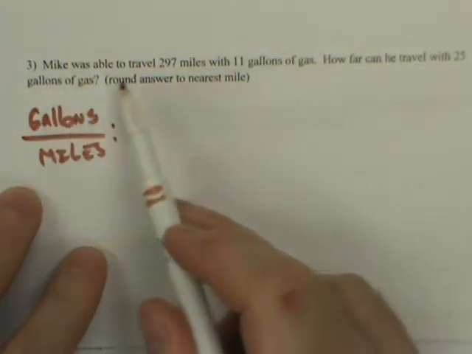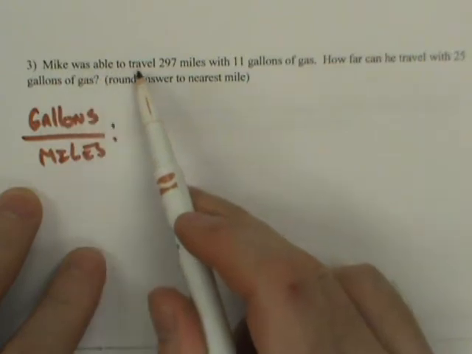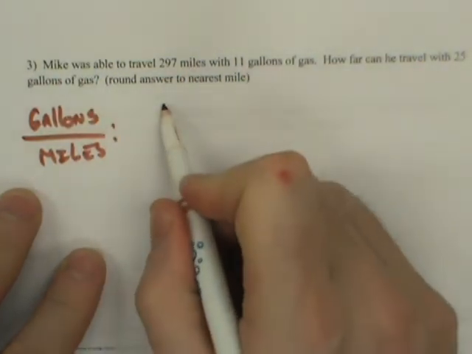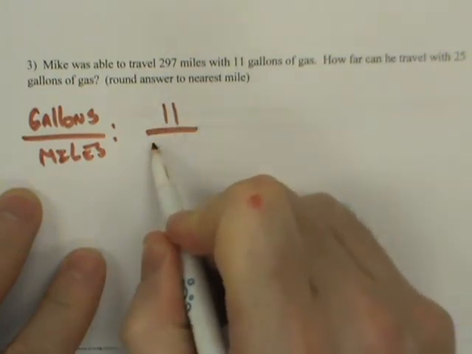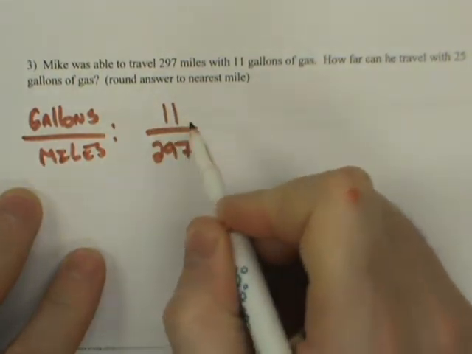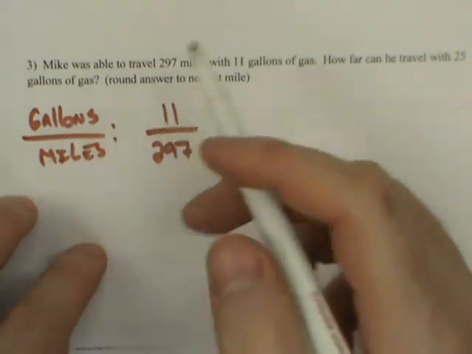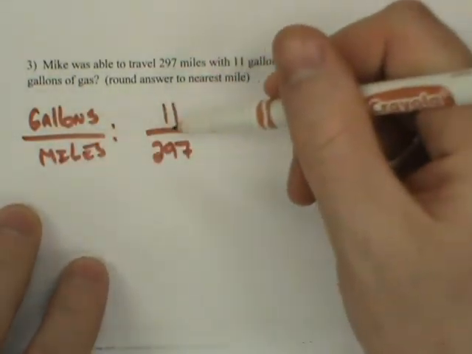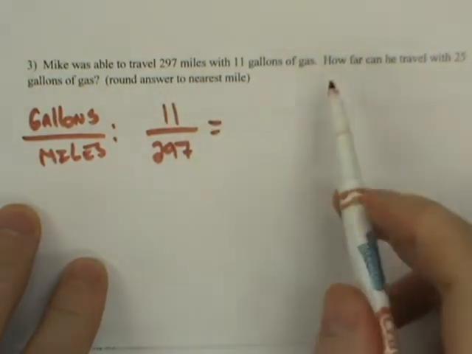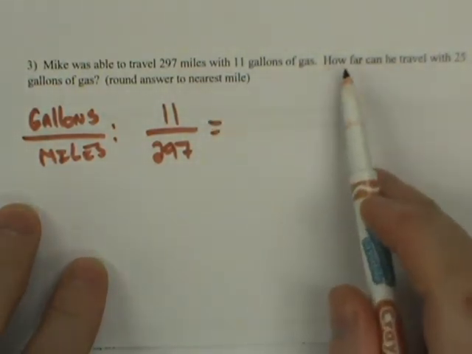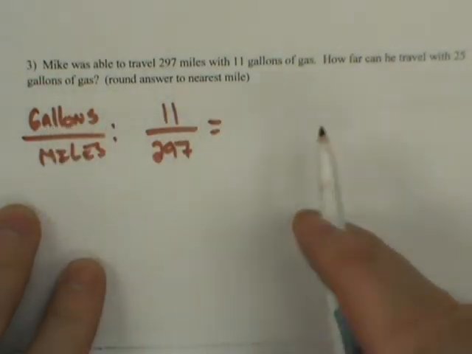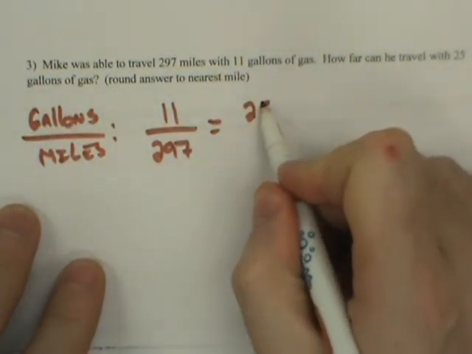As I read through here, it says Mike was able to travel 297 miles with 11 gallons of gas. So I'll go 11 over 297. Now you could set this up as miles to gallons as long as you're consistent. I chose to go with gallons to miles, so I'm going to be stuck with that now. As I read to the second part, it says how far can he travel with 25 gallons of gas? Gallons is on the top, so I'm going to put my 25 on the top.